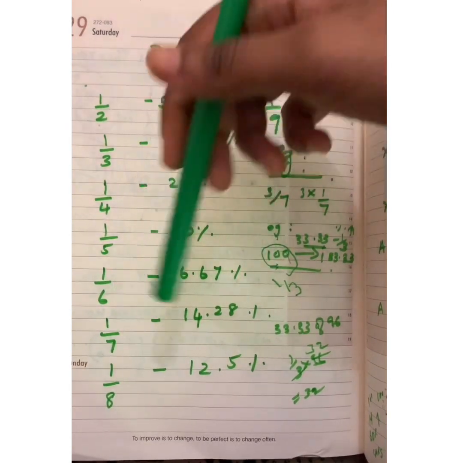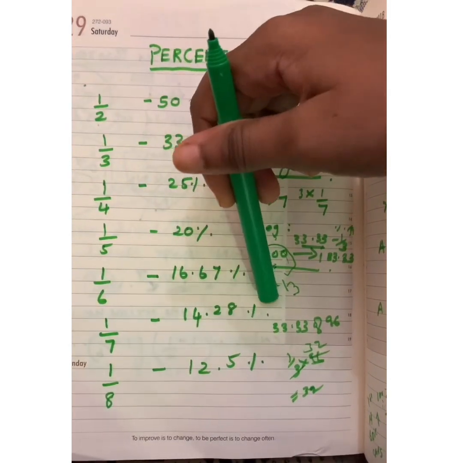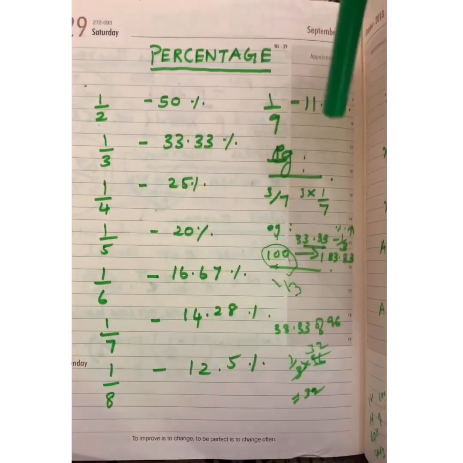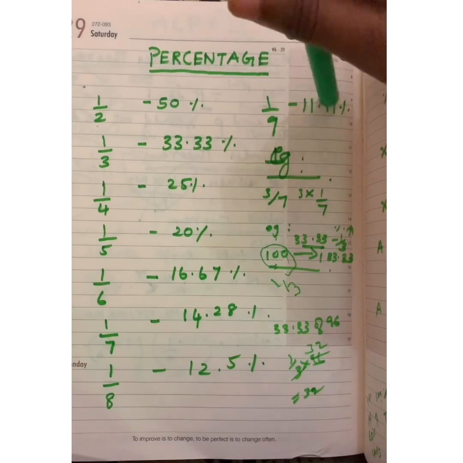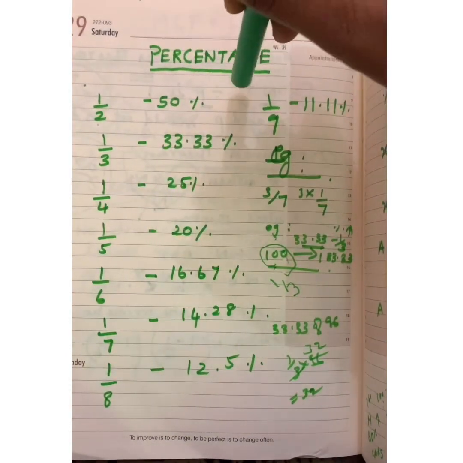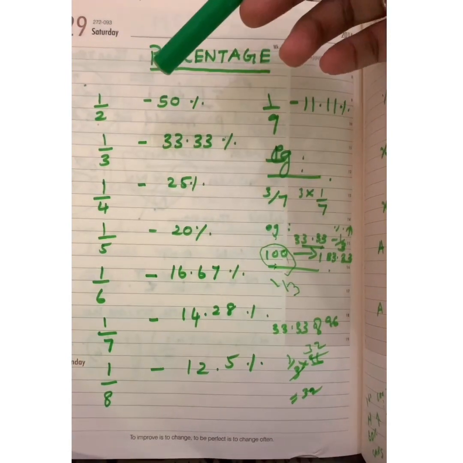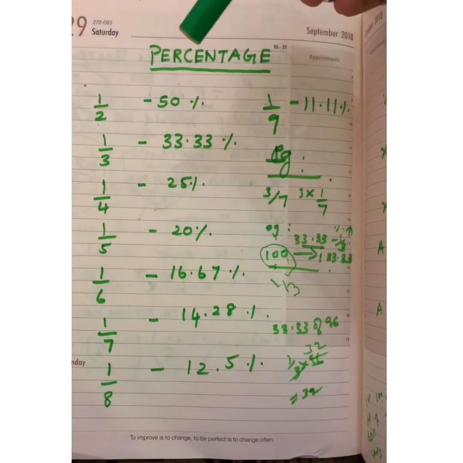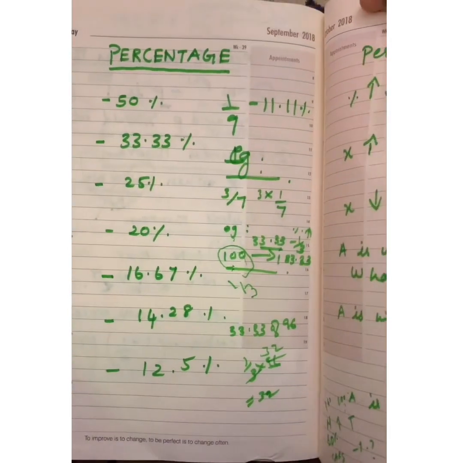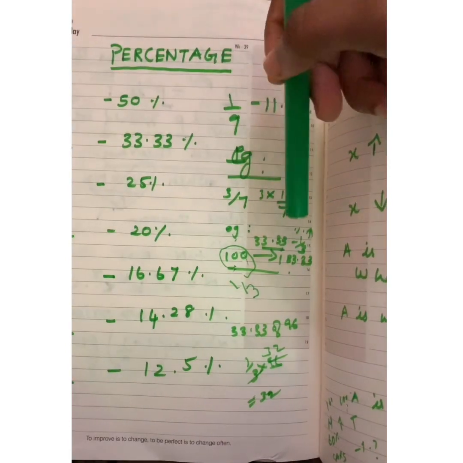1 by 7 is 14.28%. 1 by 8 is 12.5%. And 1 by 9 is 11.11%. What is the use of knowing all these percentage and fraction values? These things help you to solve the questions very easily. Like, you'll solve it in a fraction of the time.